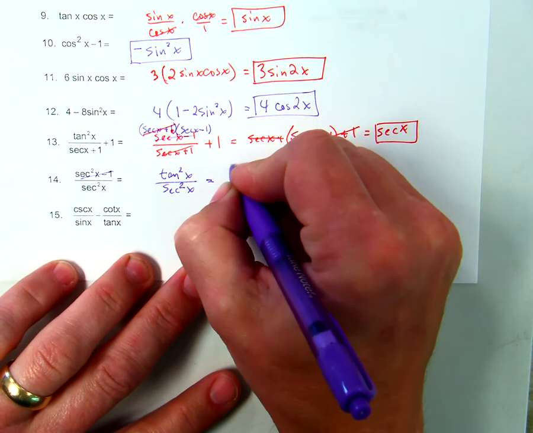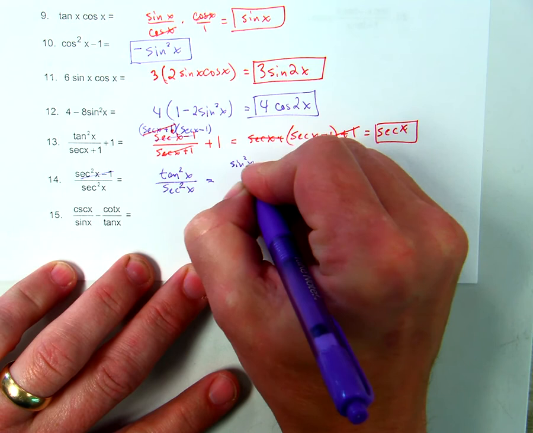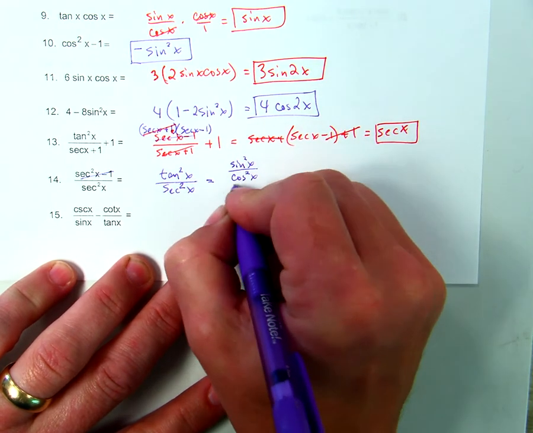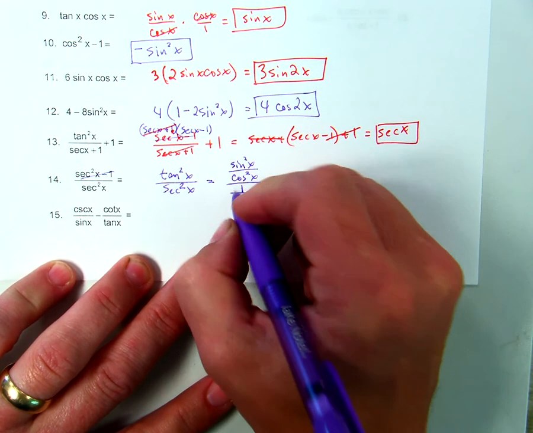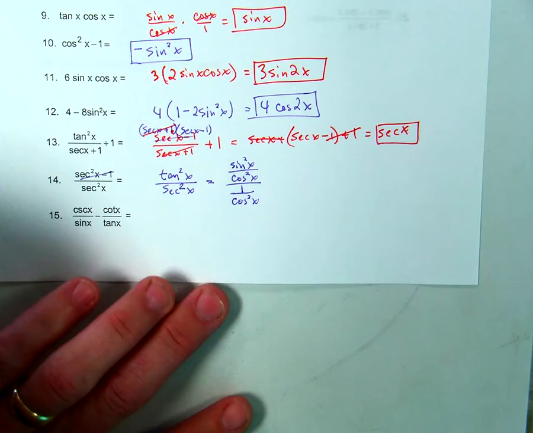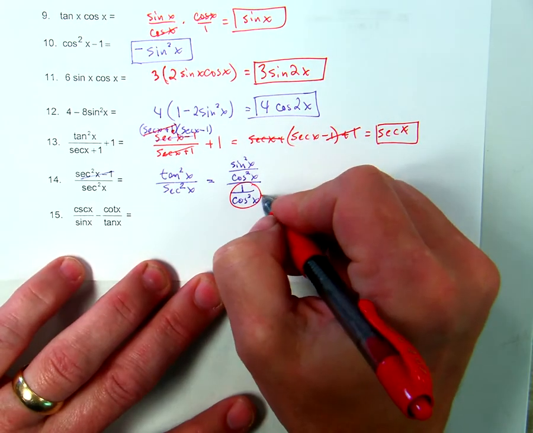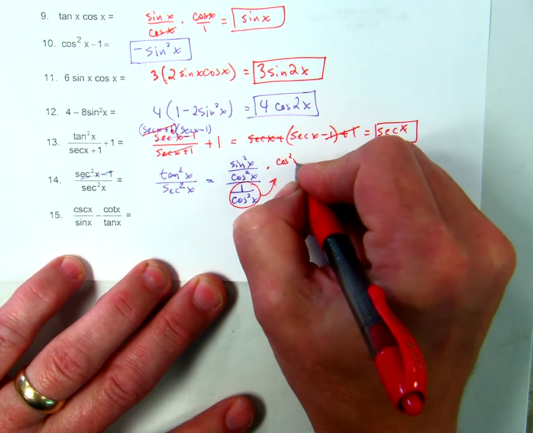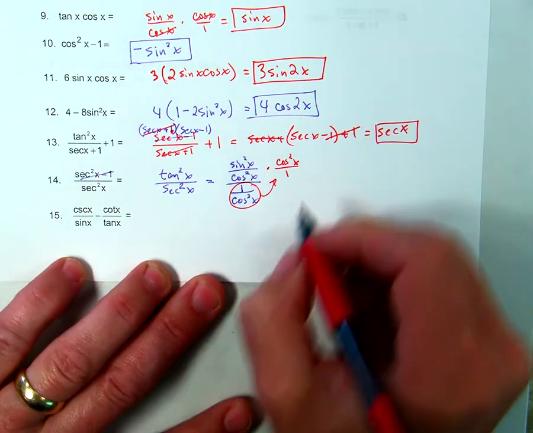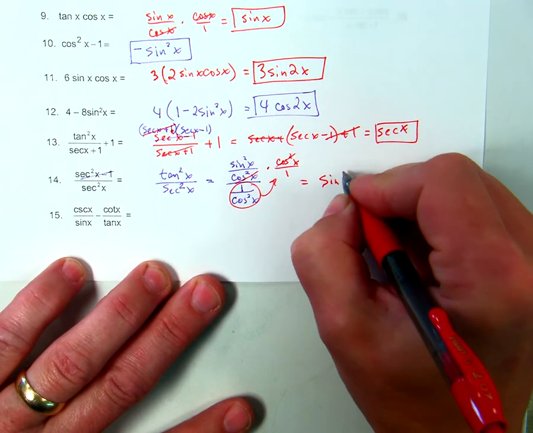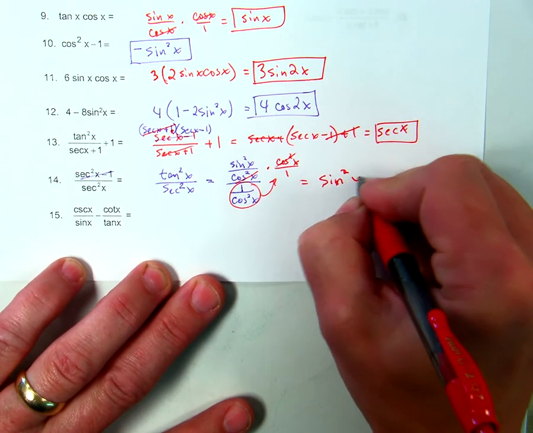That's the same thing as sine squared x over cosine squared x, all over 1 over cosine squared x. When I take this bottom part, flip and multiply it, cosine squared x over 1, then my cosines will cancel, and I'll end up with sine squared x.